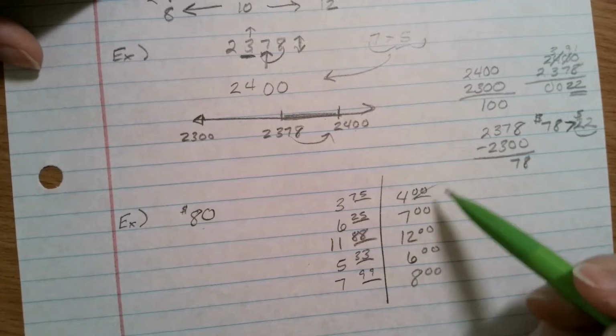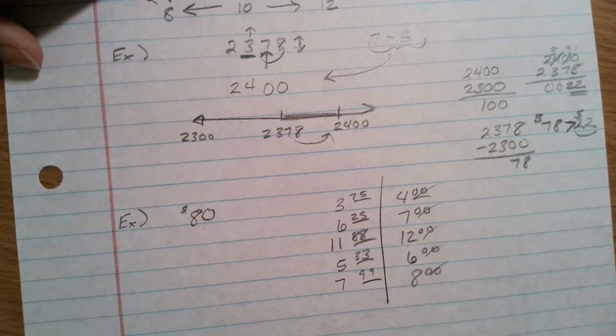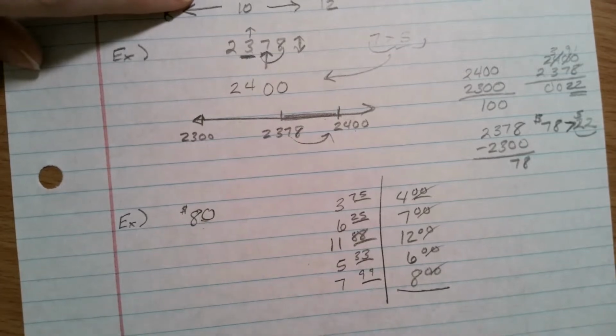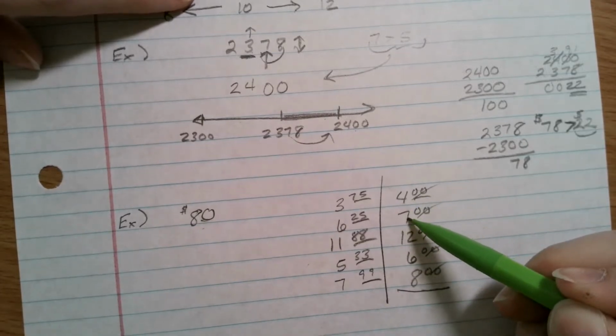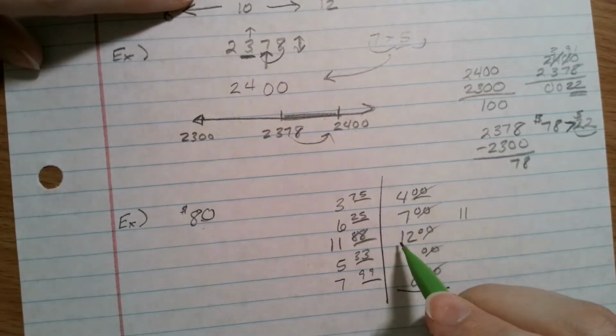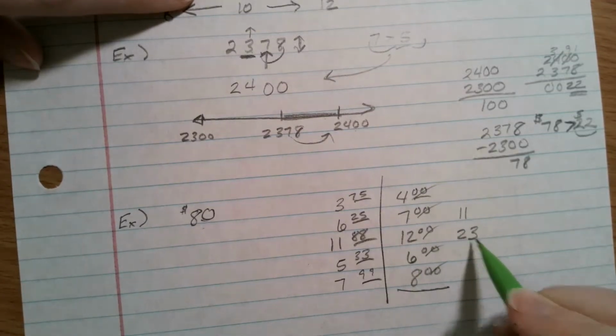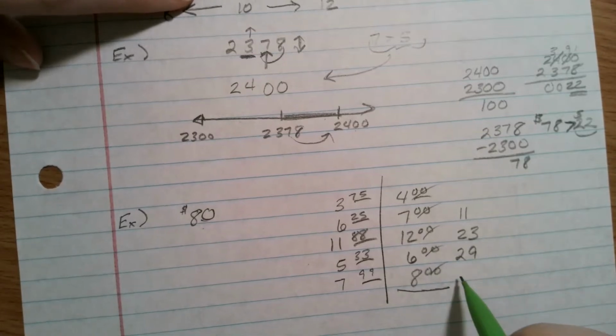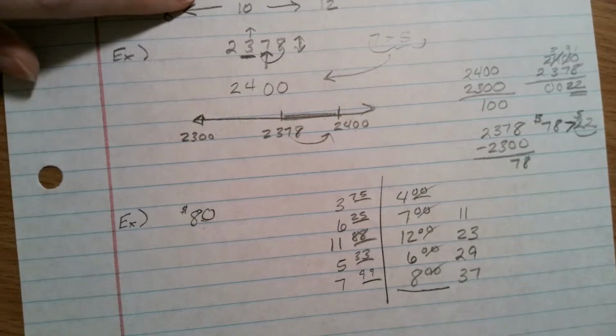And now that we have nice round numbers to work with, we can add that up to make sure it stays under the $80 budget. So 4 and 7 is 11. 11 and 12 is 23. 23 and 6 is 29. So that's 37. And 37 fits in our $80 budget.